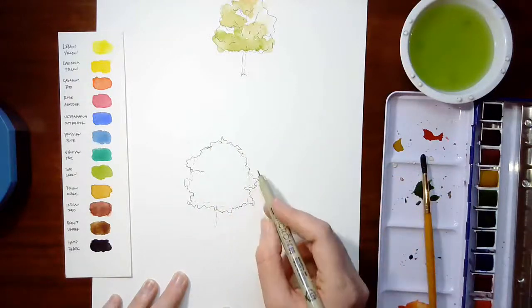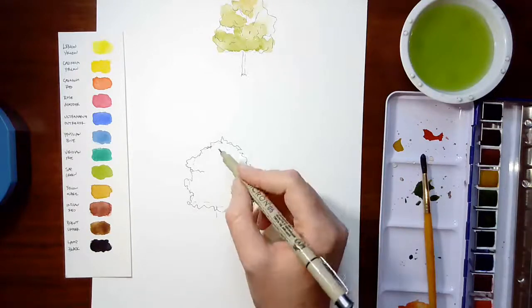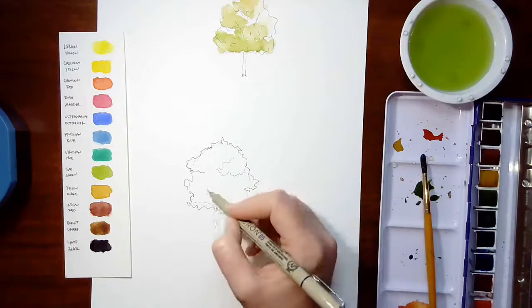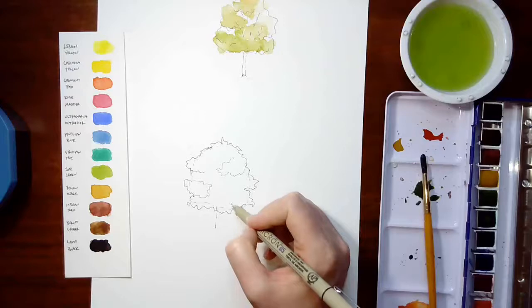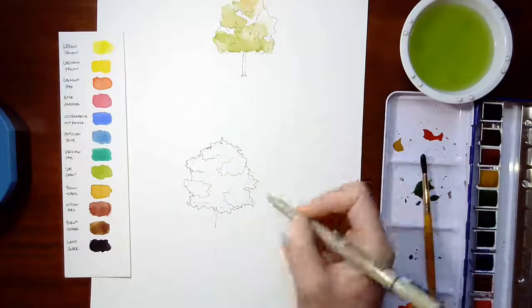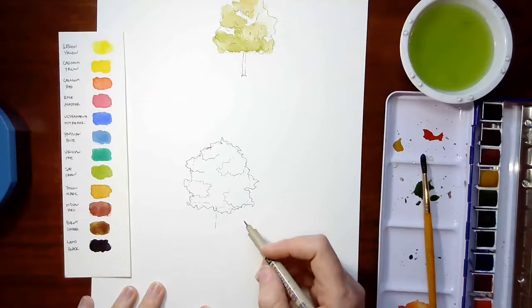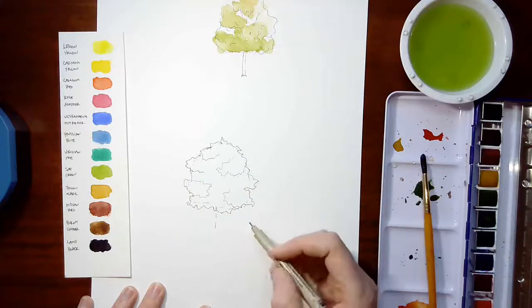And then within the tree, this is already looking pretty good, but there's going to be groups of branches that are a little more prominent that you can start to sort of highlight throughout, but you don't really need to do a ton of texture within the tree. And adding watercolor will also help to define those branches as well.